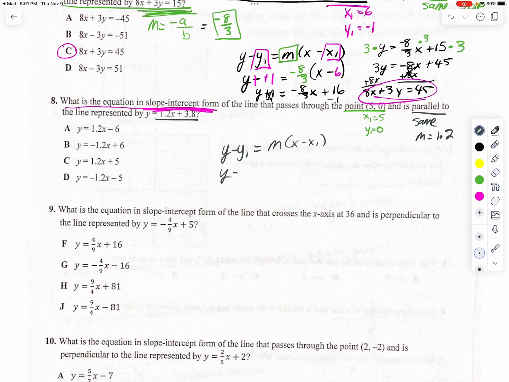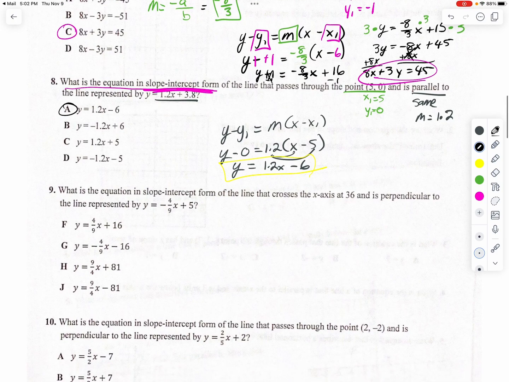And that'll be y minus 0 equals 1.2 times x minus 5. We're going to do some distributing here, right? So that's 1.2x. 1.2 times 5 is 6. And here's our answer, which is A.